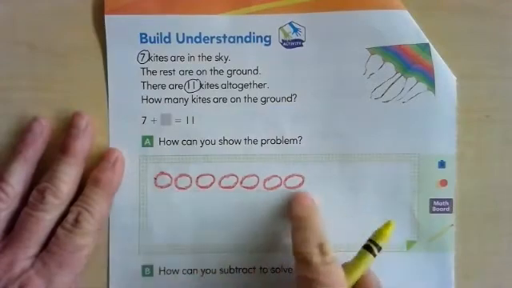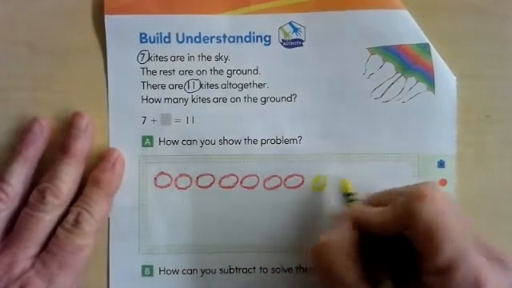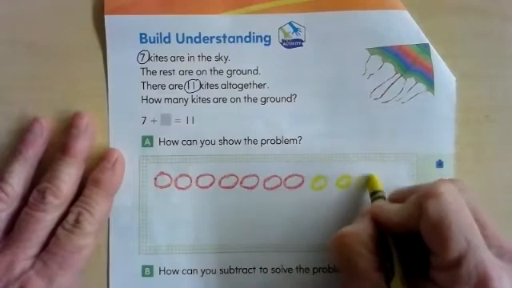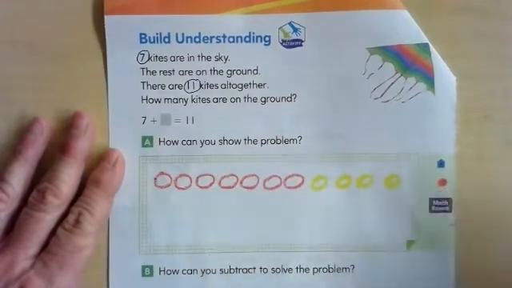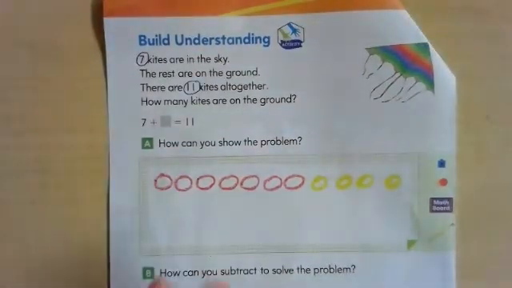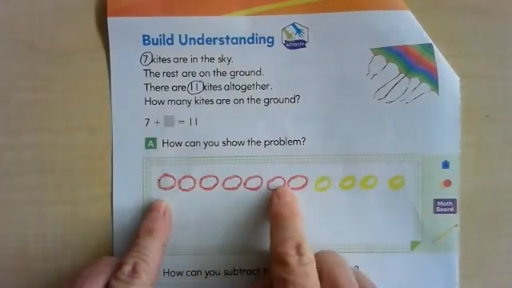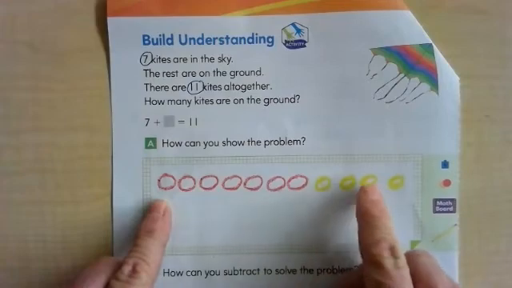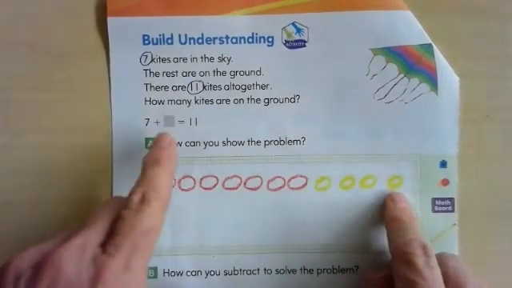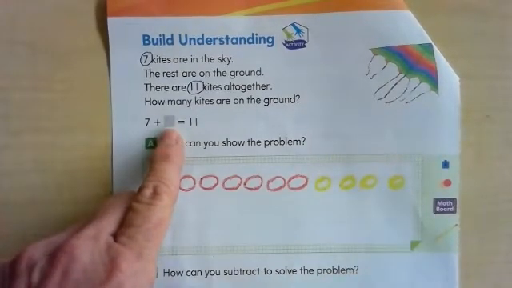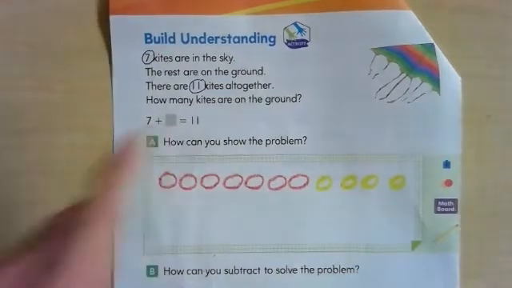So I had 7, 8, 9, 10, 11. So when we look at this problem, here's my 7 that are in the sky, and I have 1, 2, 3, 4 that are the unknown. These are the kites that are on the ground.